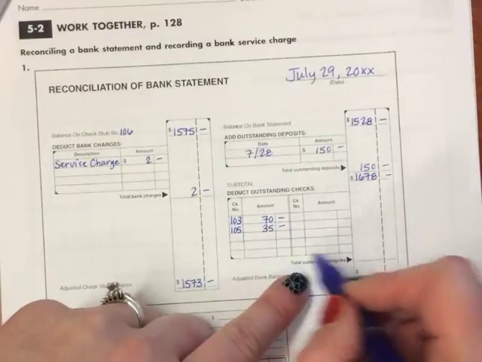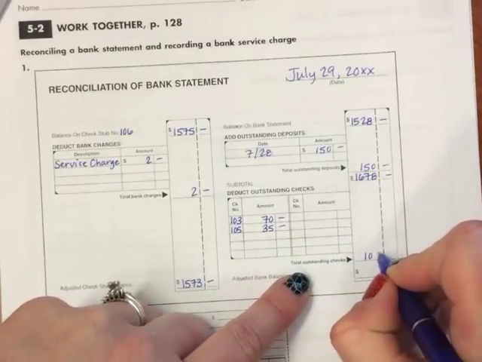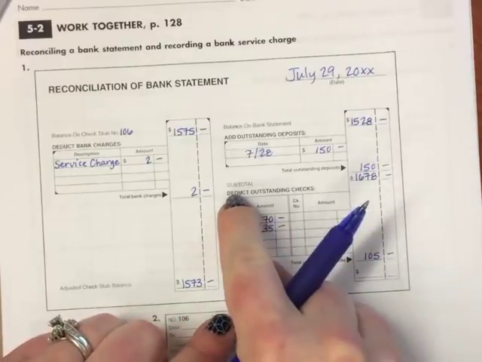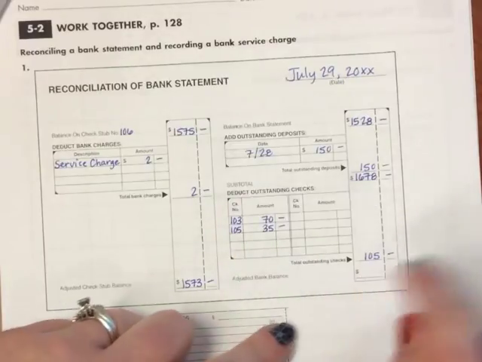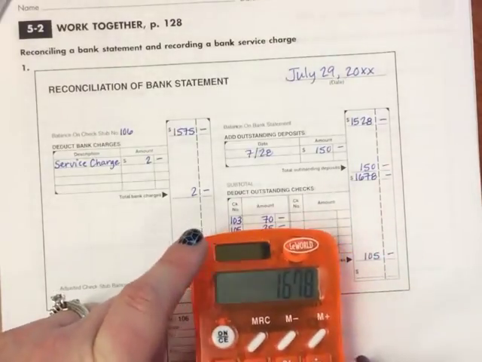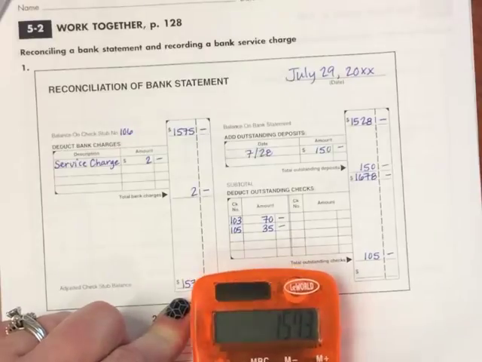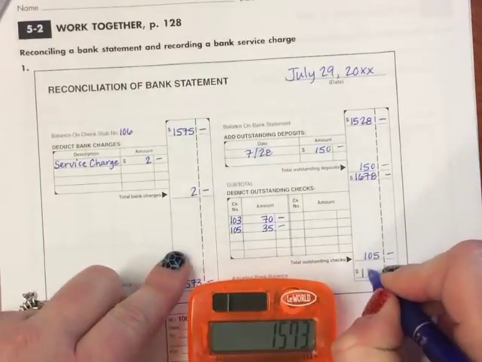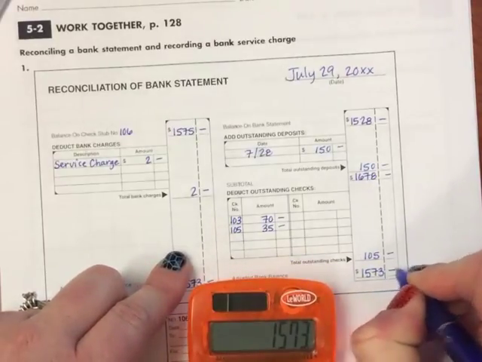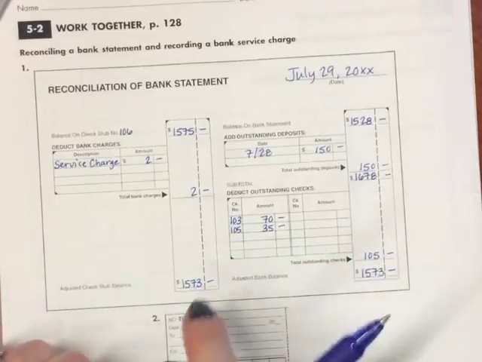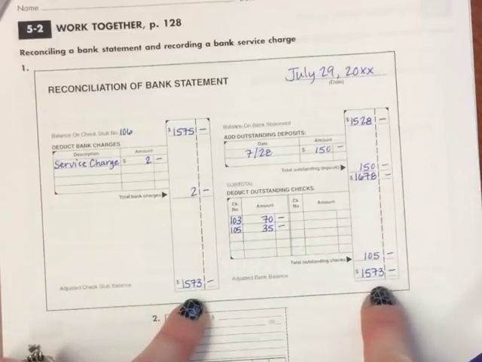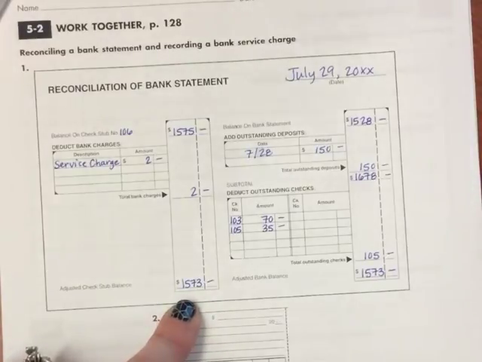Okay, then we want to get a total of those two, which is $105, and it tells us that we're going to deduct, which means subtract. So I get my calculator here and I take my $1,678 minus 105, and I get $1,573. And our goal at this point is that this number and this number are the same, which they are. So we balanced our checking account without any problems.